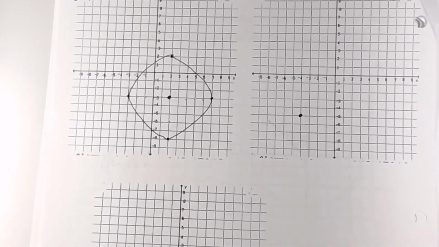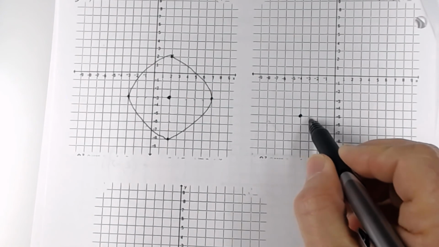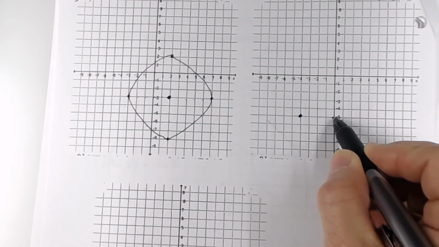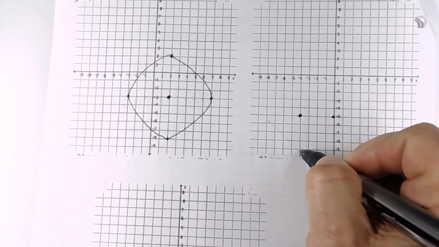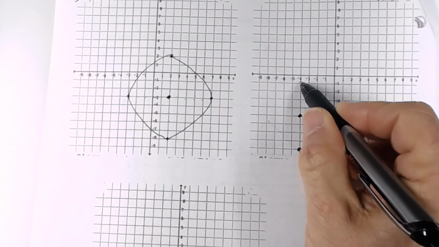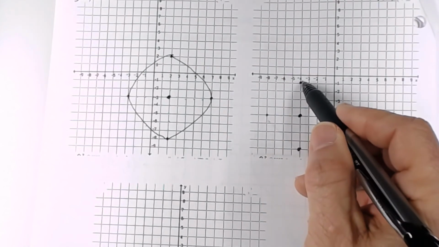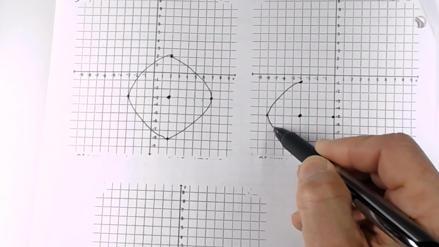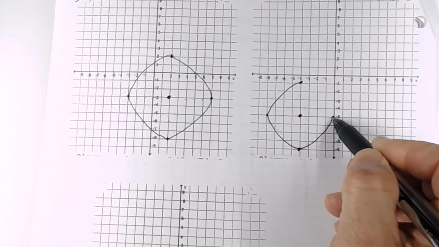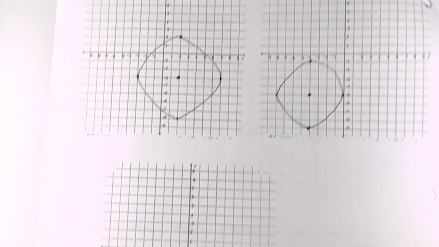And from that center, I'm going to use the length of the radius to help me graph the circle. So I'm going to go 5 units up, 5 units down. I'm sorry, 4 units up, 4 units down, 4 units to the right, 4 units to the left. So 1, 2, 3, 4. And then just draw your circle. Okay? Any questions?